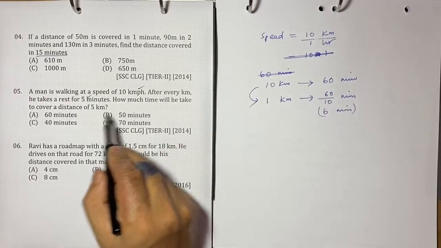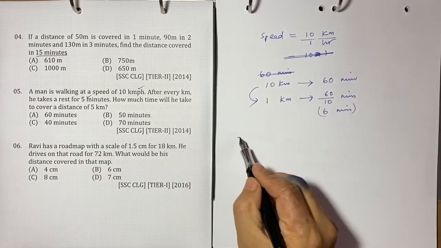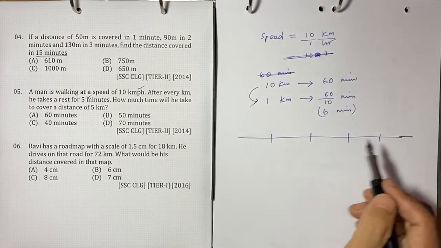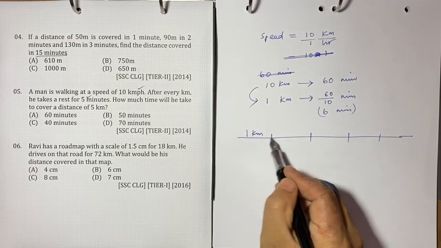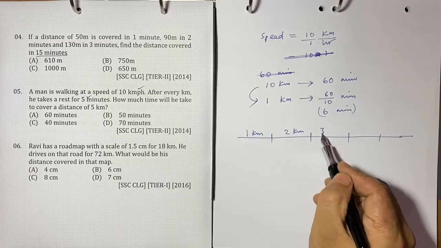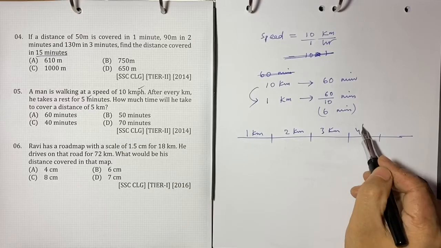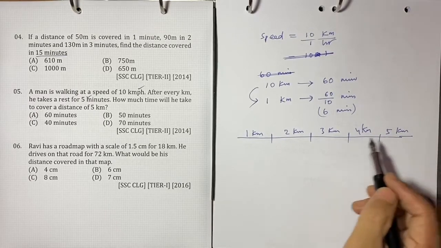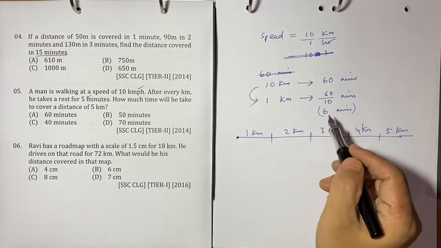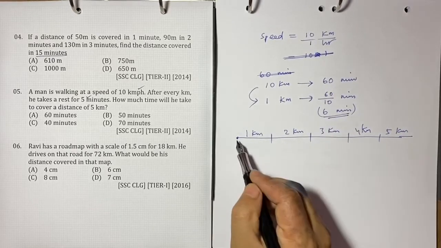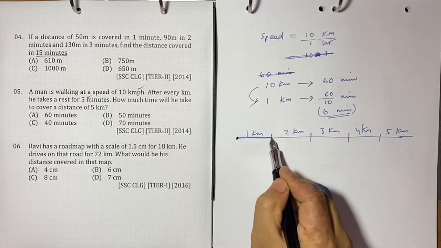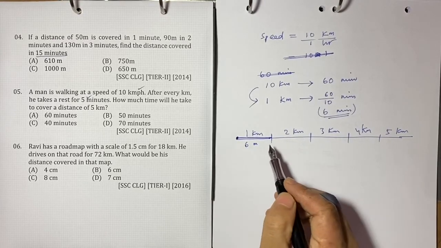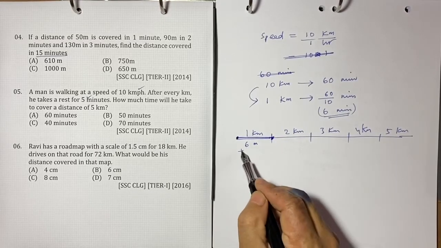How much time will it take to cover a distance of 5 kilometer? This is the reasoning formula. First kilometer, second kilometer, third kilometer, fourth kilometer, fifth kilometer: each takes 6 minutes. After covering 1 kilometer he takes 6 minutes and then rests for 5 minutes.